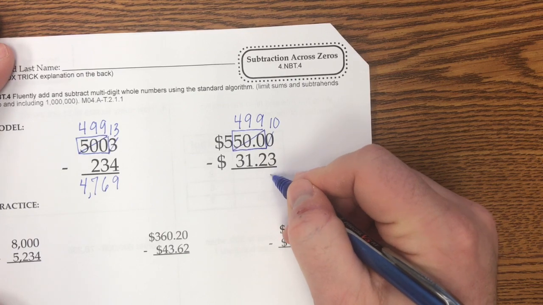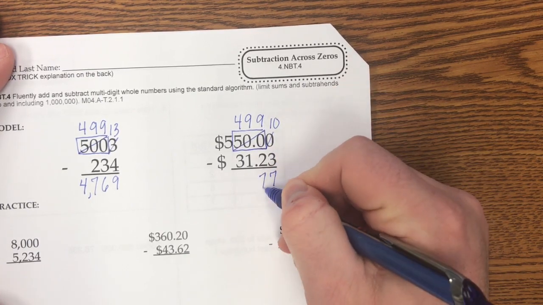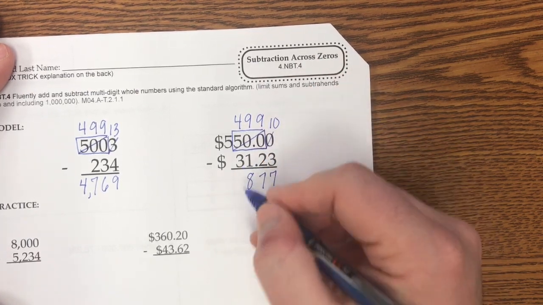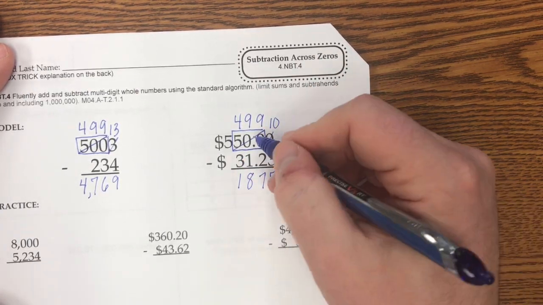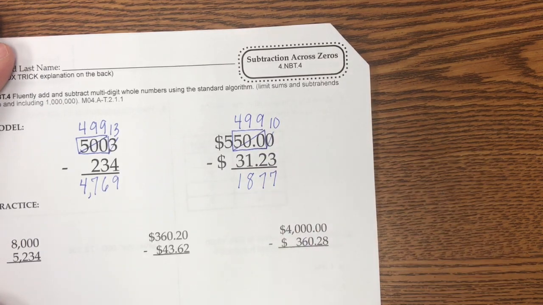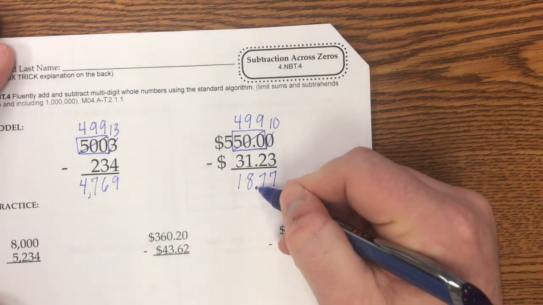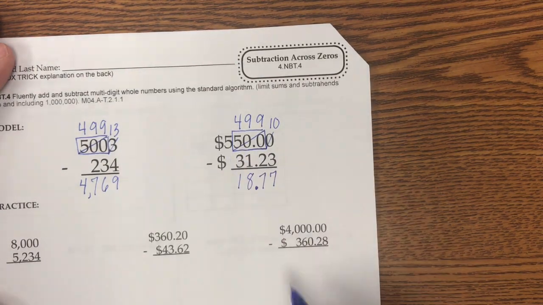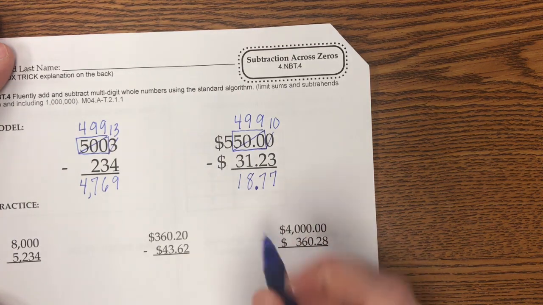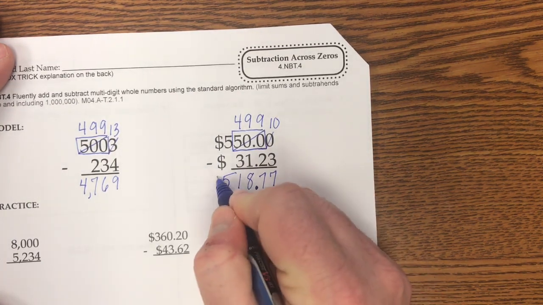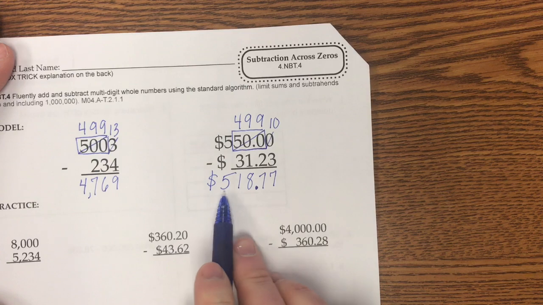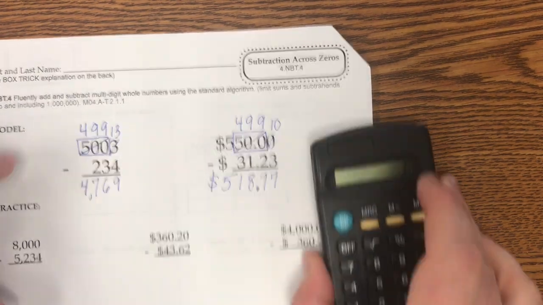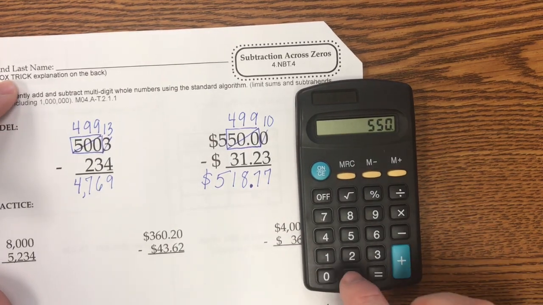10 minus 3, 7, 9, 8, 7, 9 minus 1, 8, 4 minus 3 is 1. The decimal, when you're dealing with money and decimals, just goes straight down when you're adding or subtracting. Okay? And now don't forget about your 5 here. 5 minus nothing is 5, and you need your dollar symbol. $518.77.